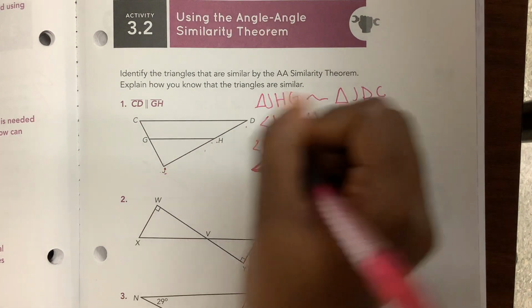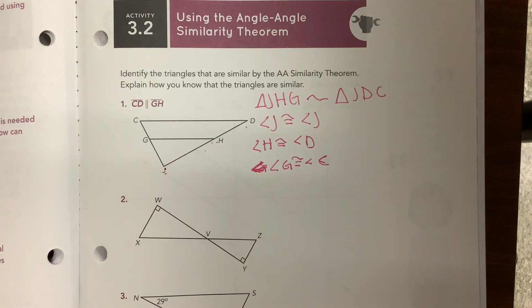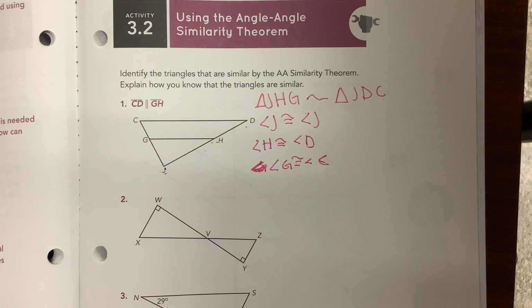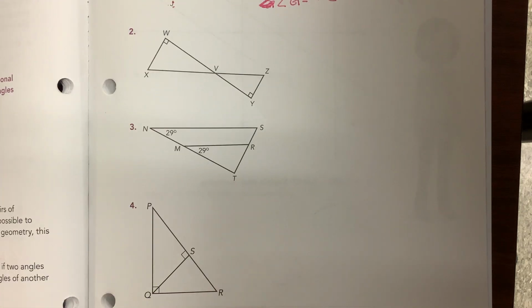Now, if you want to verify if they're congruent, feel free to pull out a protractor and do those verifications. If you do not have one, feel free to pull out patty paper, trace over angle G, and pair it up with angle C and see if it's the same. I would like for you to do 2, 3, and 4 by yourselves. Come back and check with me in about 5 minutes to see if you got the correct answers.